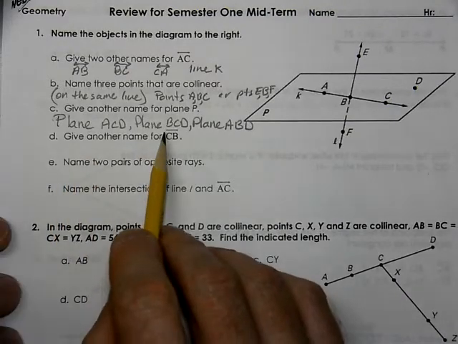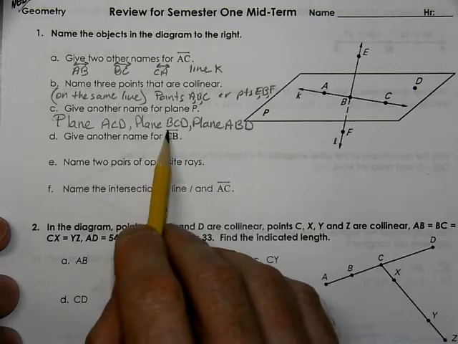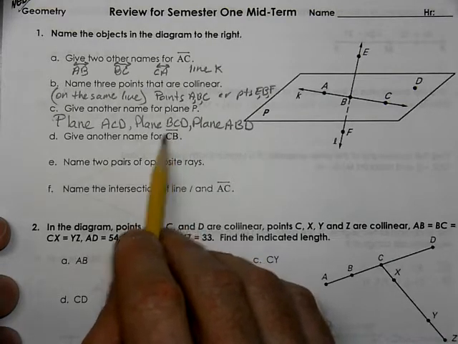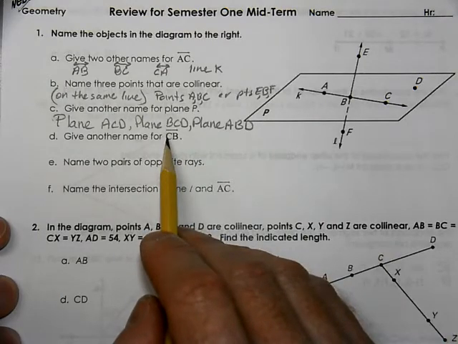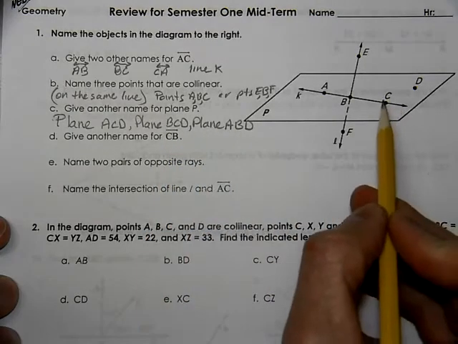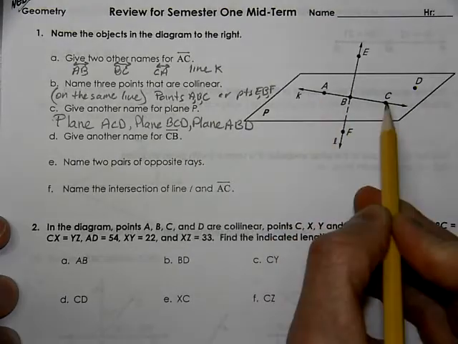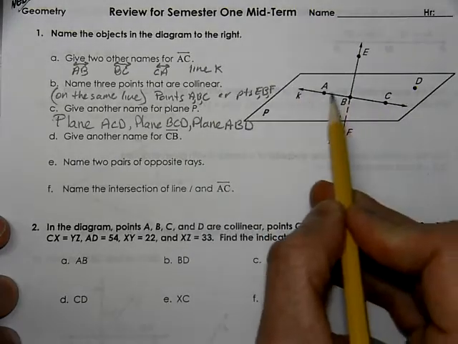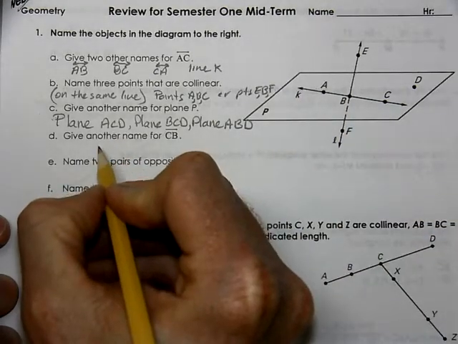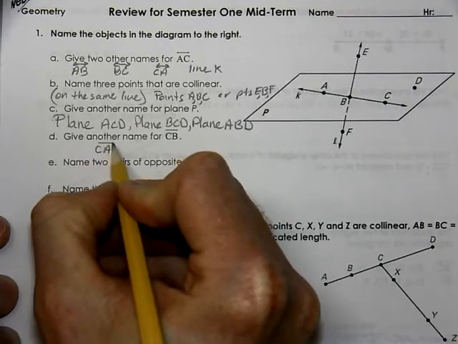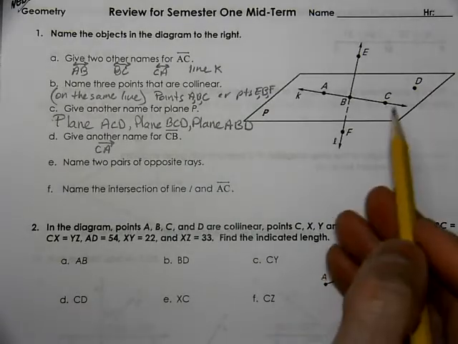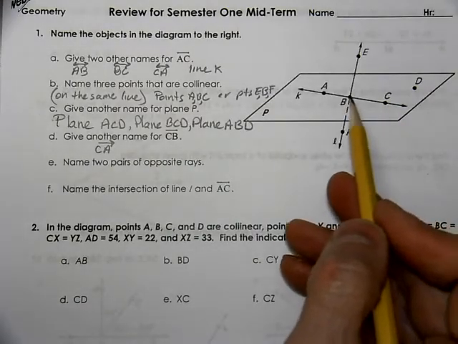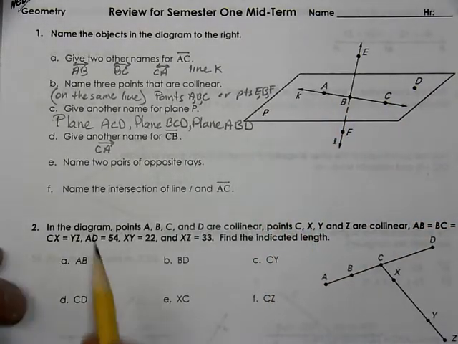Give another name for ray CB. I know it's a ray because there's an arrow only at one spot. So another name for ray CB. It starts at C and it goes through point B. So what other point does it hit? It hits point A. So you could say CA, and that would be the same exact ray. Just like if you were shining a flashlight towards B, you'd be shining the flashlight towards A.